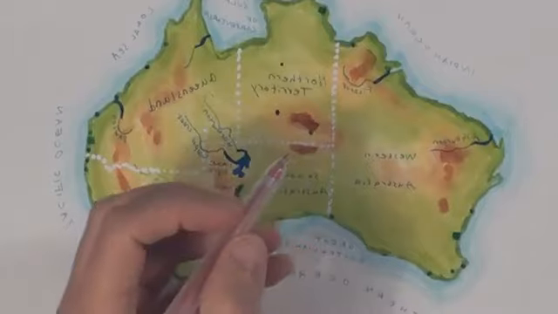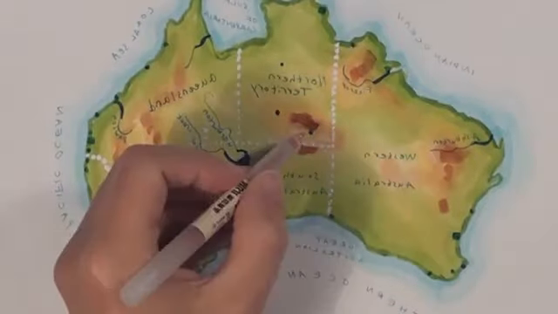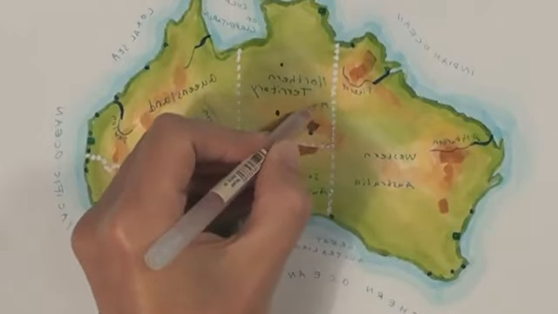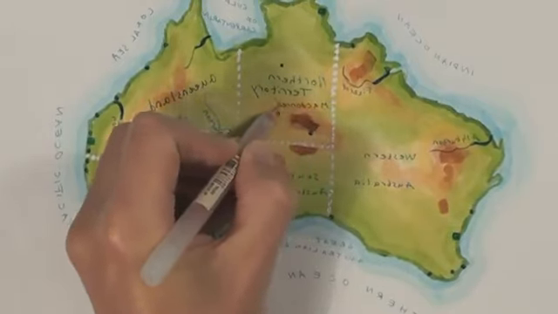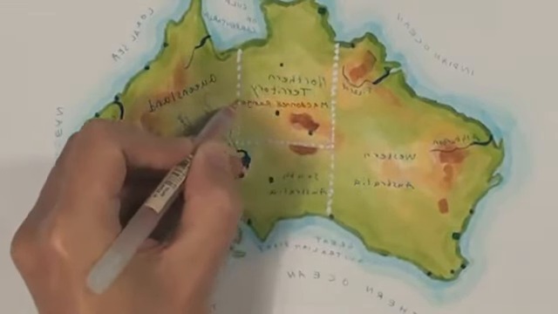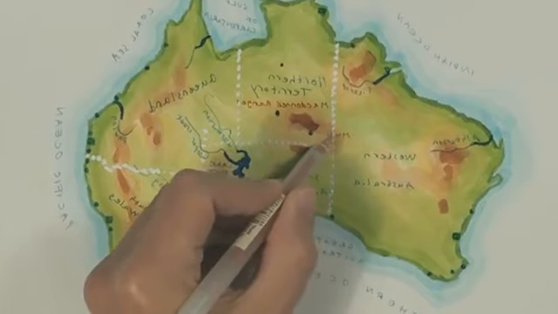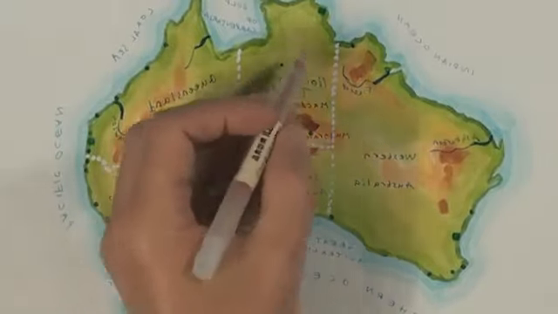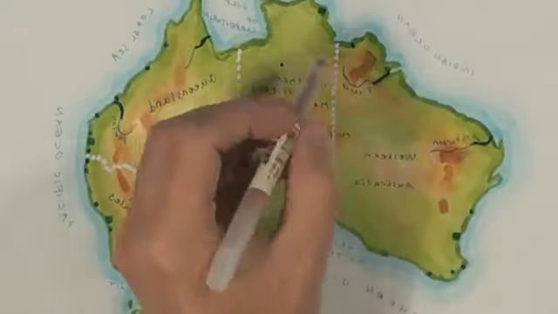And that's some of the mountains. Here in the center we have the McDonnell Range, Musgrave Range. Here to the northwest we have the Kimberley Plateau.